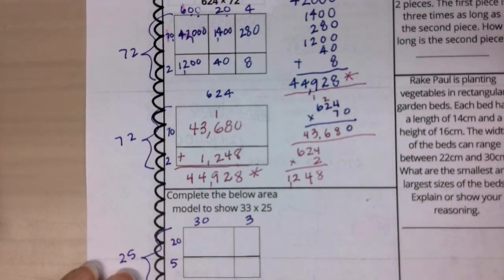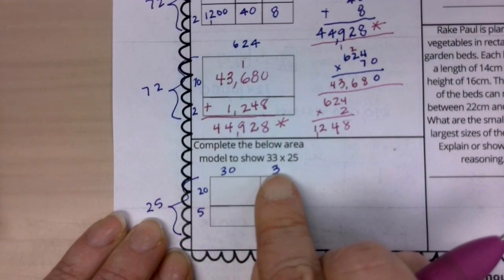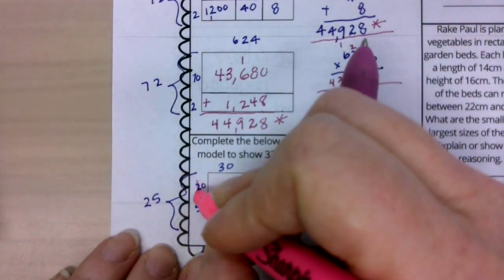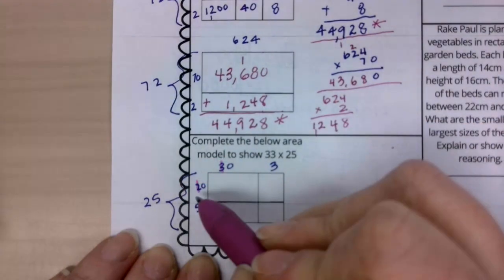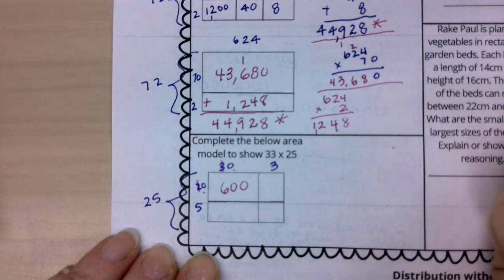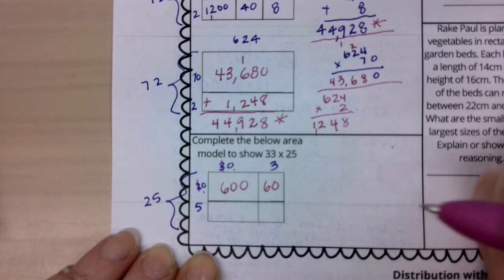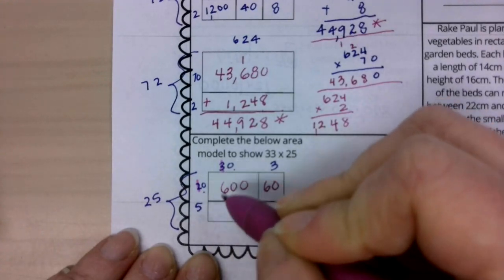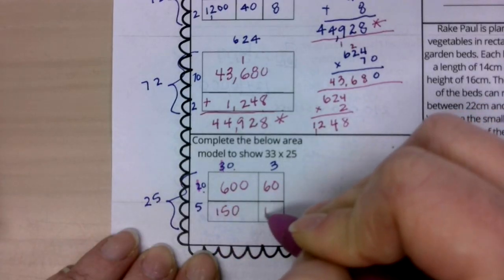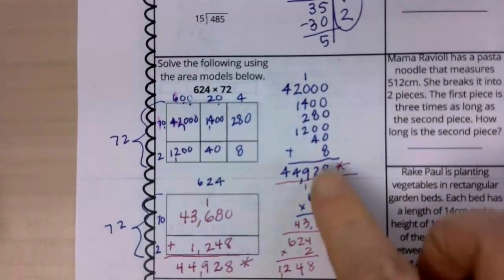Now, boys and girls, the last part of our Wednesday column is looking at 33 times 25. Again, boys and girls, think about that basic fact with zero trick. 2 times 3 is 6, and I have 2 zeros outside my basic fact. 2 times 3 is 6 with 1 zero. Here on the bottom, I'm going to start with 5 times 3 is 15 and 1 zero, and 5 times 3 is 15.